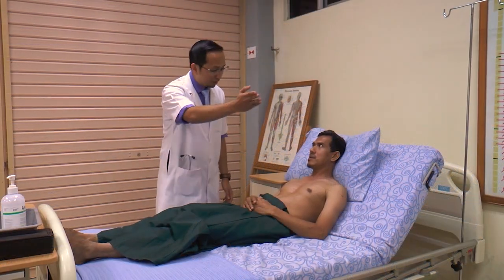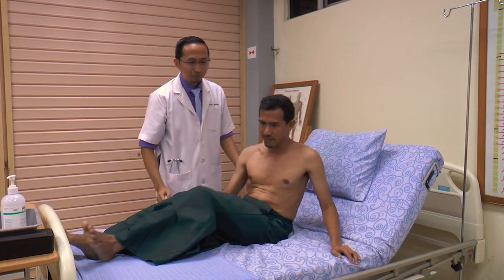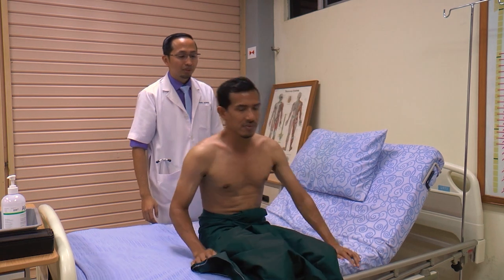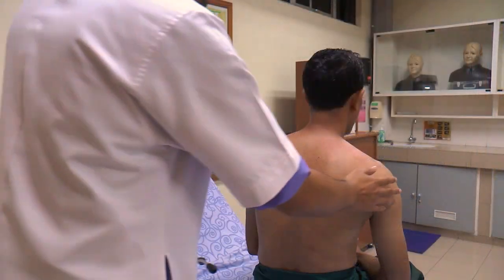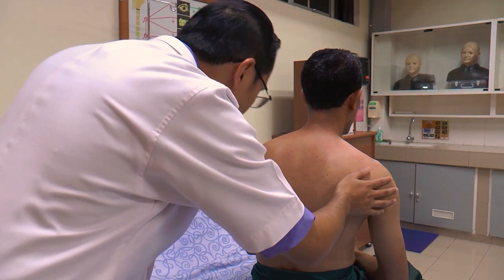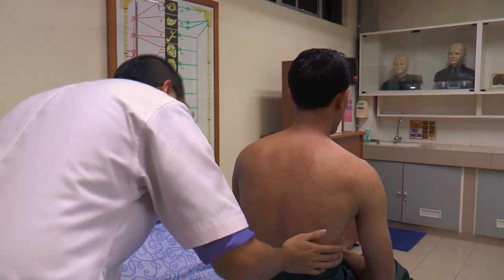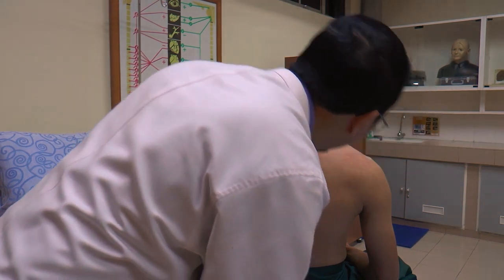We have finished examining the anterior chest wall. Now, we move on to the posterior part of the chest wall. Ask the patient to sit up and turn to the left facing the wall or the window next to him. Repeat the technique we used earlier for the anterior chest wall. Remember, look, feel, tap, and listen.